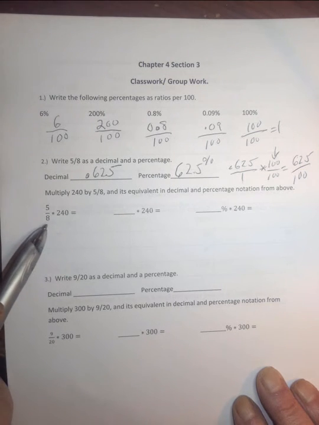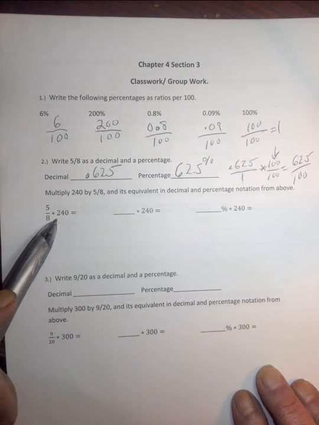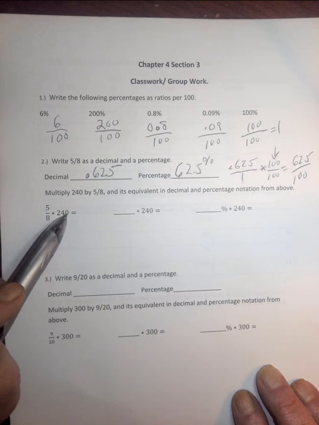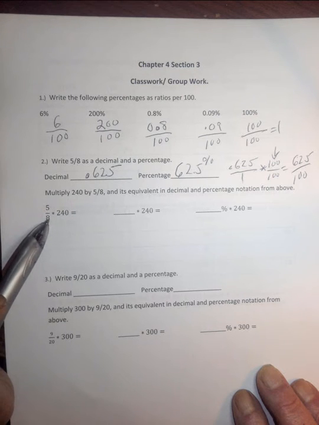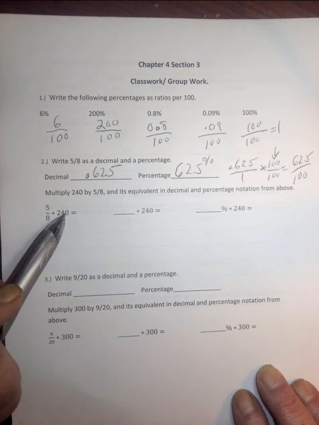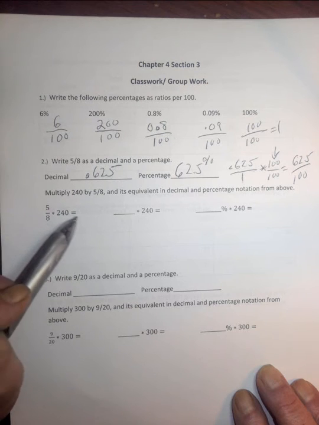Now, what I'm just trying to get you to understand, I'm going to take 5/8 of 240. So I'm going to find 5/8 of this number, where of means multiply. So actually I'll do this one in my head, but you've got a calculator. 240 divided by 8 is 30. 30 times 5 is 150.